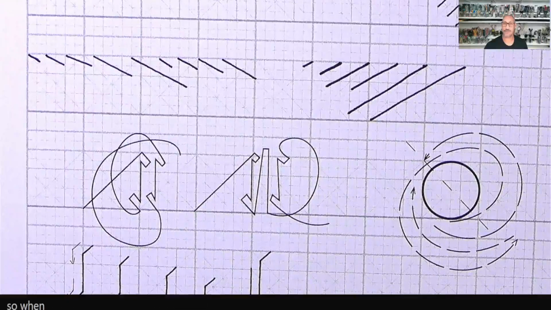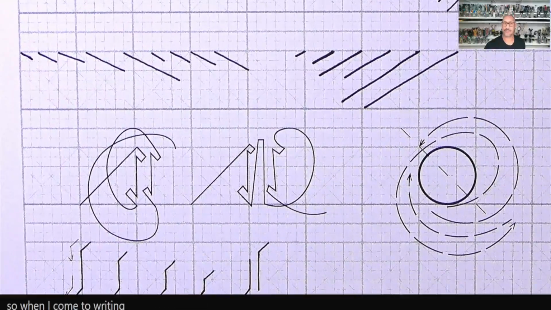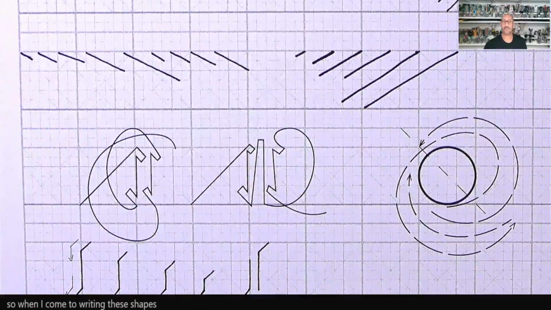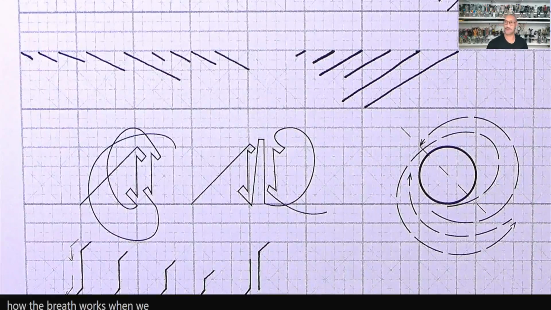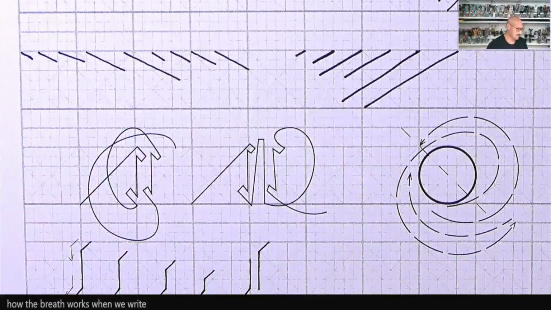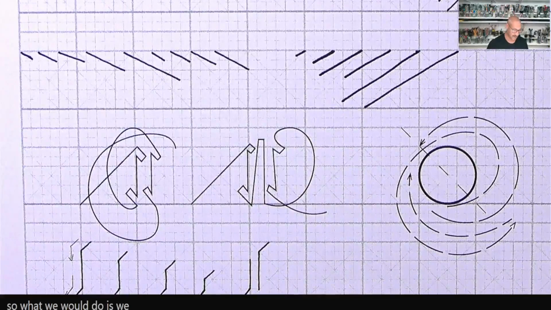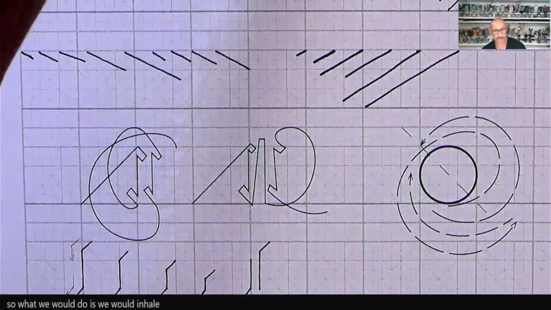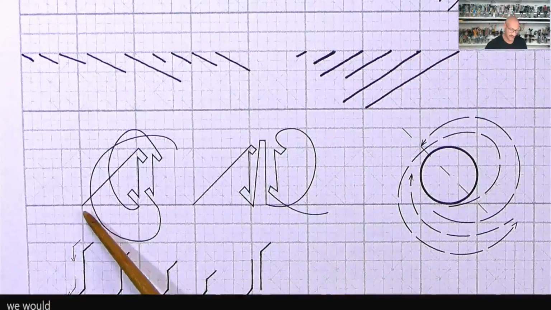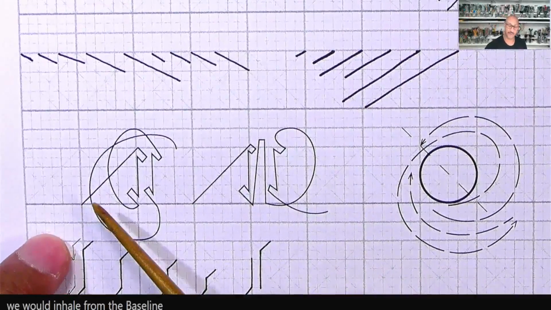So when I come to writing these shapes, I want you to be aware of how the breath works when we write. So what we would do is we would inhale. We would inhale from the baseline. So we do this.